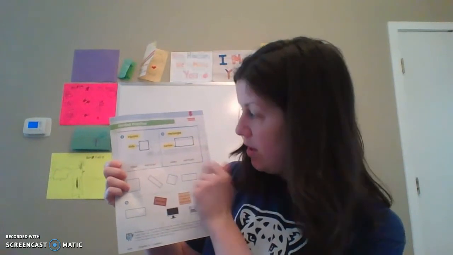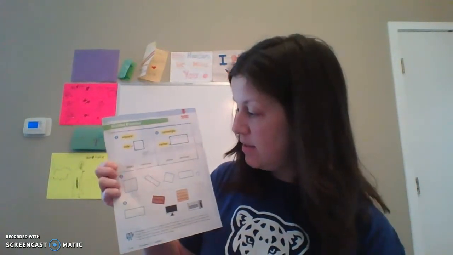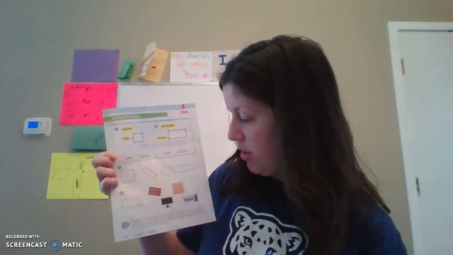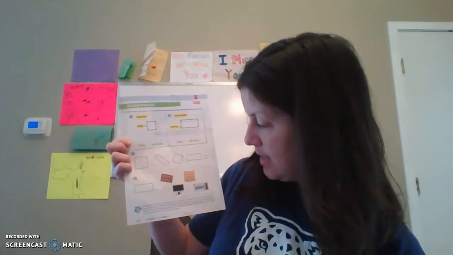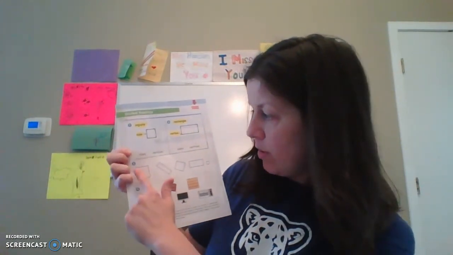What is the shape? You're going to say the shape. How many sides? How many vertices? 4 vertices, 4 sides. Perfect. Now down here, number 3, it says name the shape. Describe it. We have a square. It has 4 sides, 4 vertices, all equal sides.